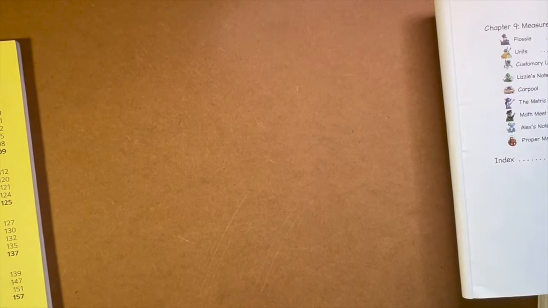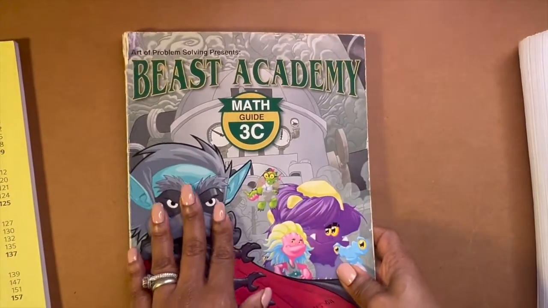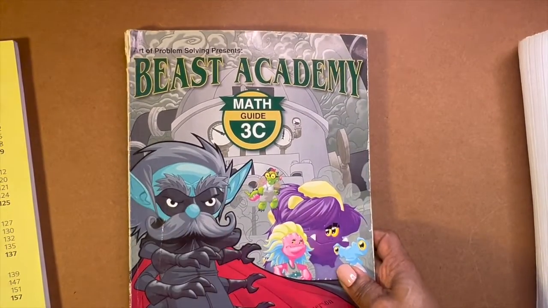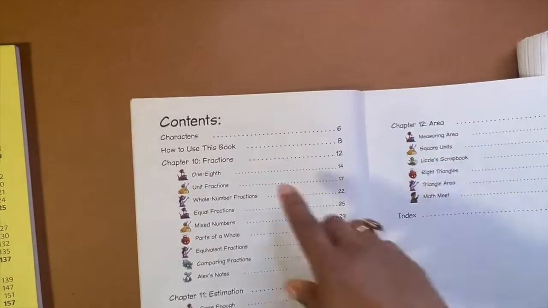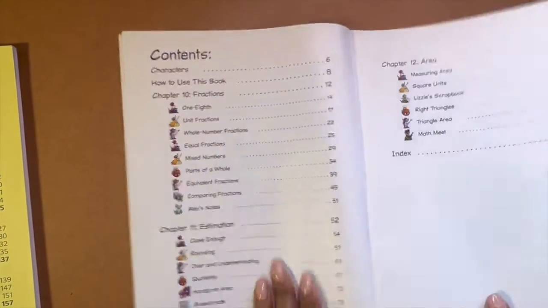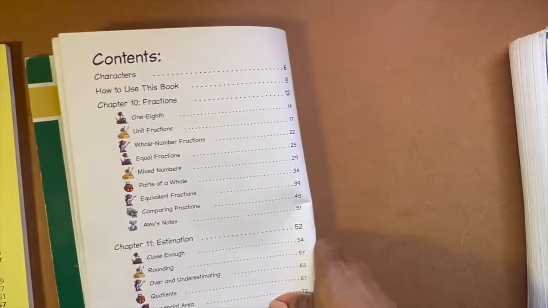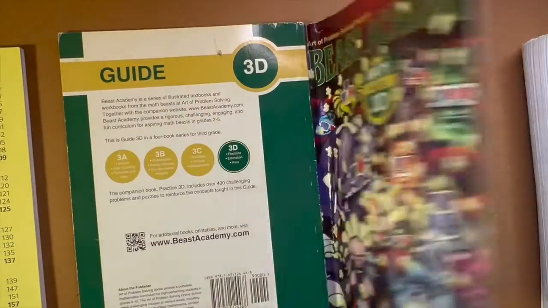I'll set it aside. Now for chapter 10, we are moving on to Beast, the final book, which is 3D. Let me grab it. Chapter 10. By golly, fractions. So we got all 3 books covering fractions in the 10th chapter. Okay. Good.